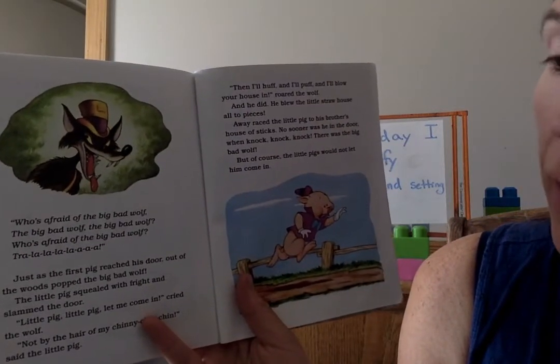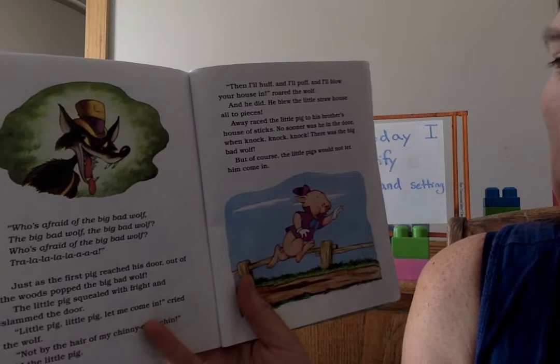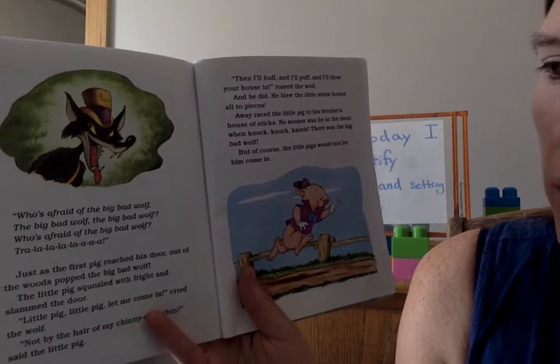Who's afraid of the big bad wolf? Big bad wolf, big bad wolf. Who's afraid of the big bad wolf?